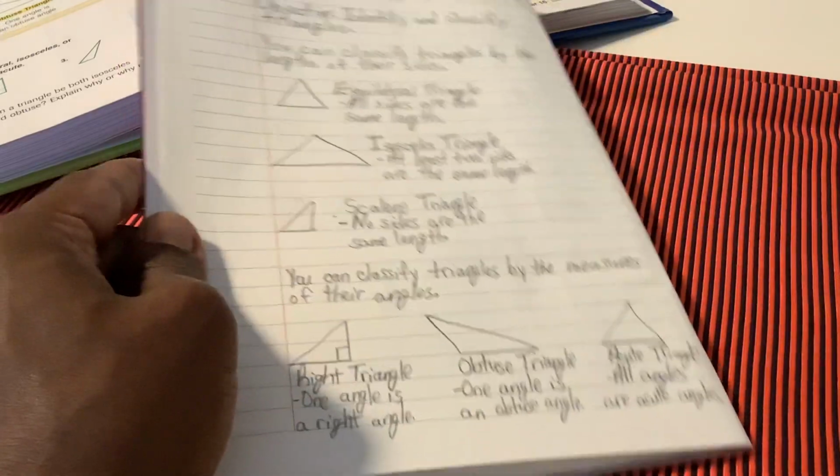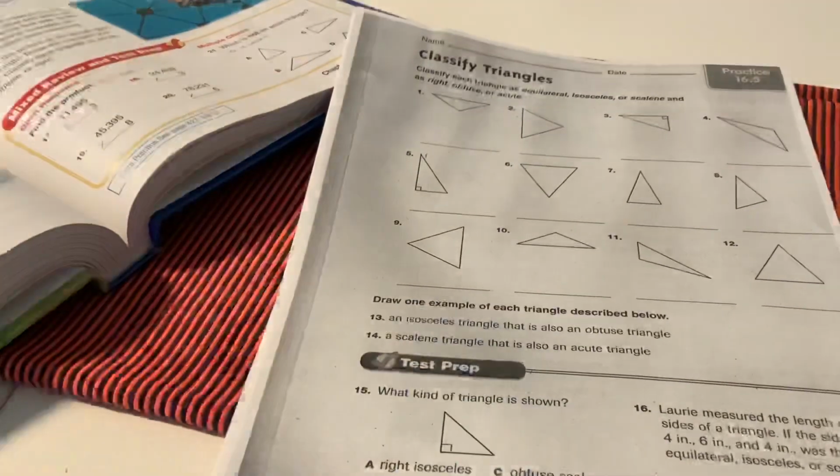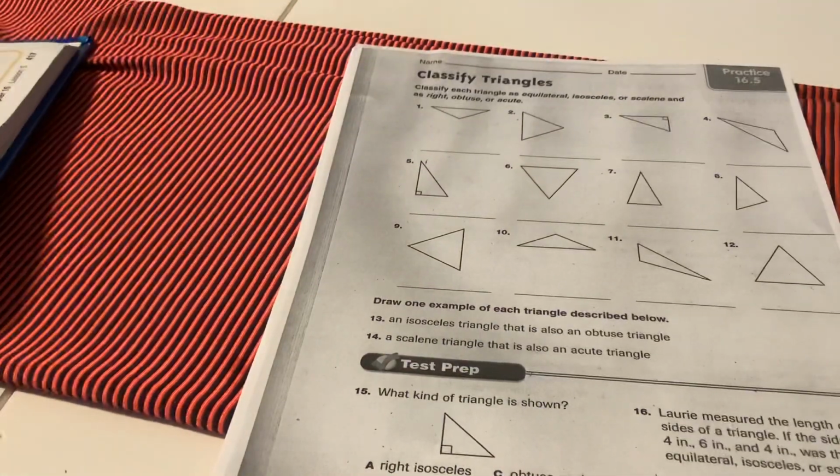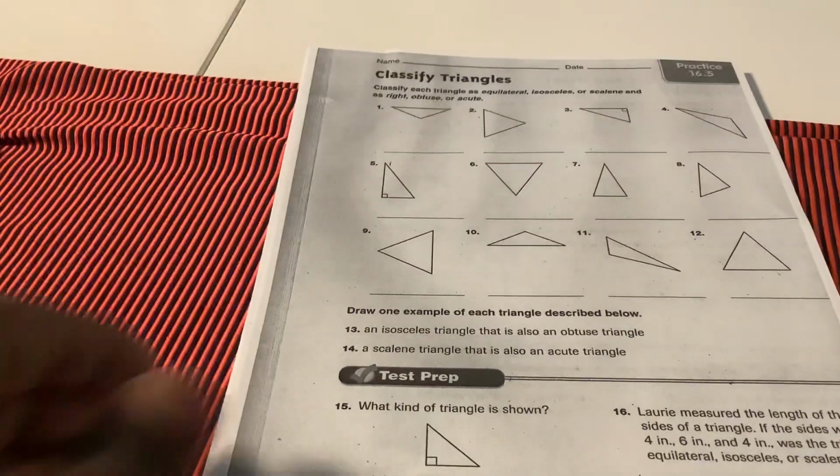All right, so now we're going to look at our practice activity. And I will just move that textbook over here. And here's our practice activity. You'll have the scanned version that you can download and practice with. Let's look at the directions.